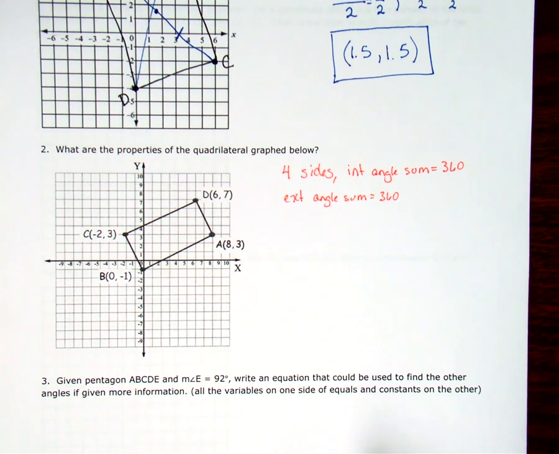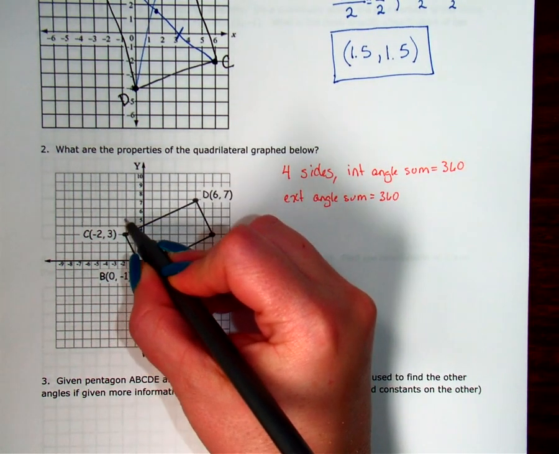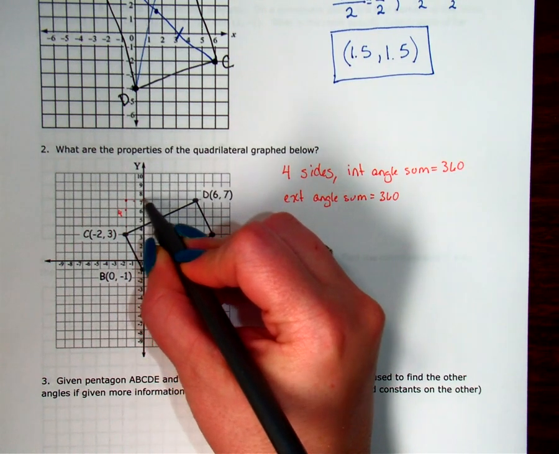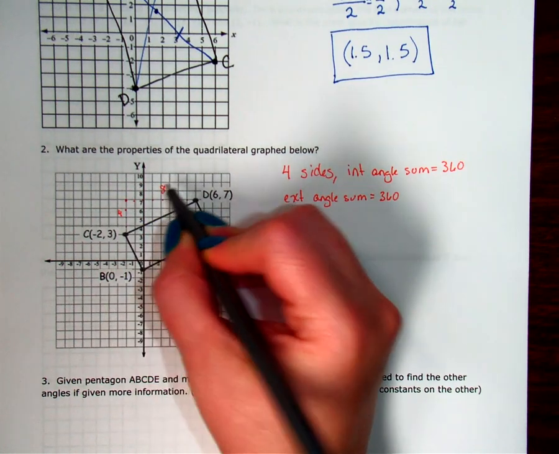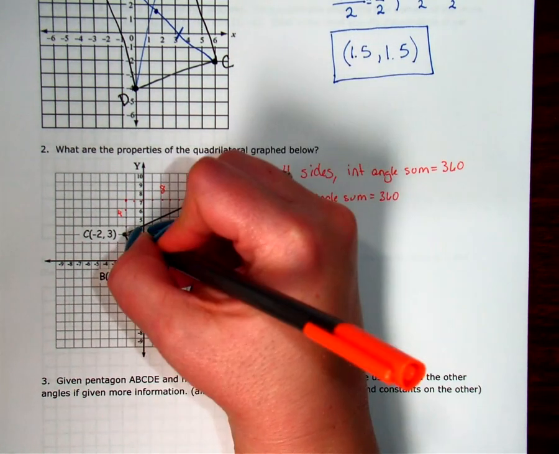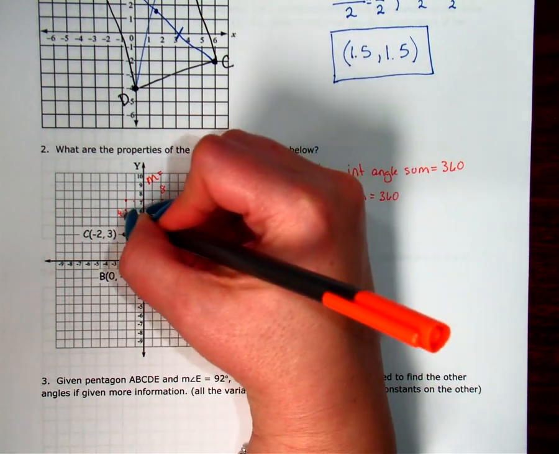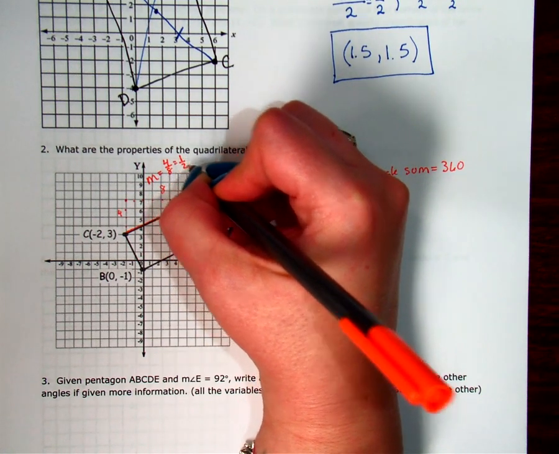All right, so now let's see what other things we can figure out. Like maybe this is a parallelogram. I don't know. Let's check and see. If it's a parallelogram, my opposite sides would be parallel. So let's check and see. Up 4 over 8. This line here that I'm looking at has a slope of up 4 over 8, which is a slope of 1/2.